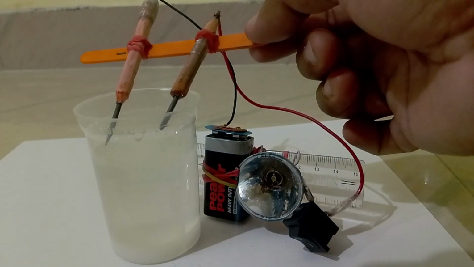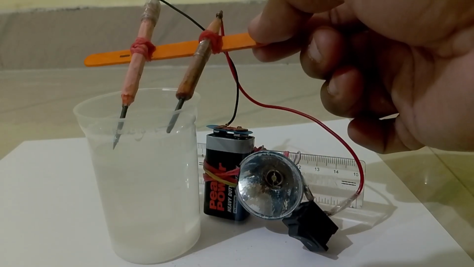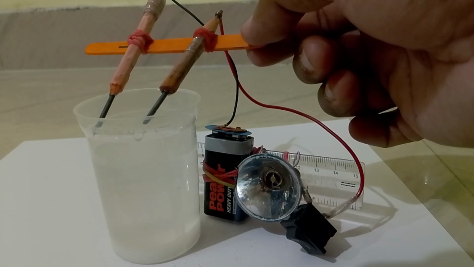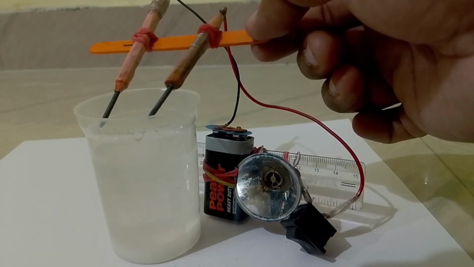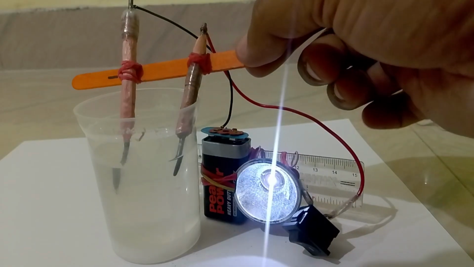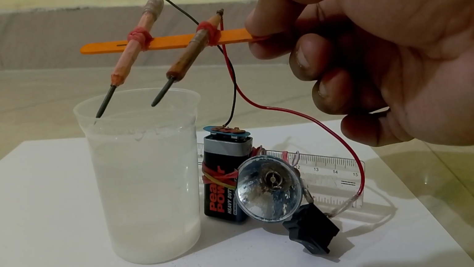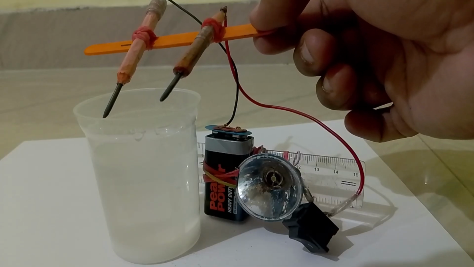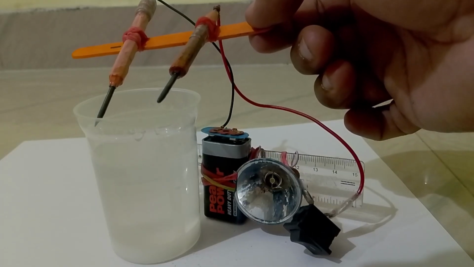Salt is an ionic compound. Here I have used table salt, which we use to prepare food, that is known as sodium chloride.